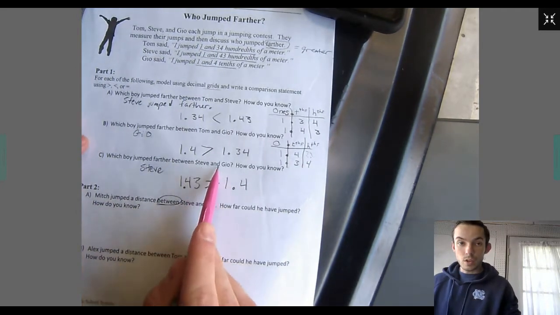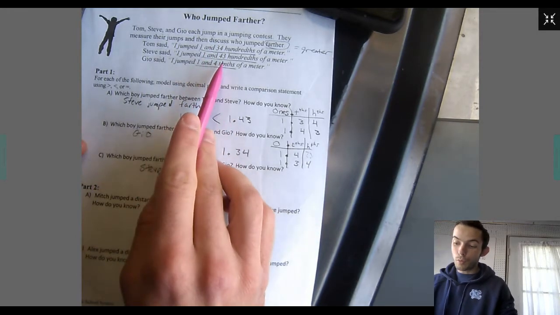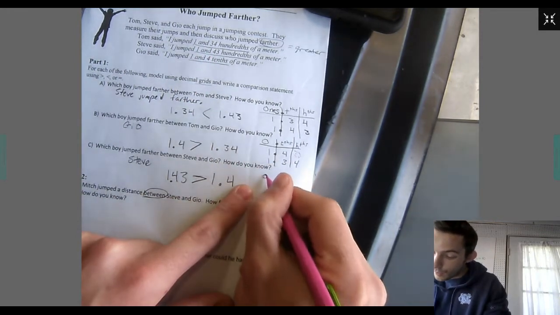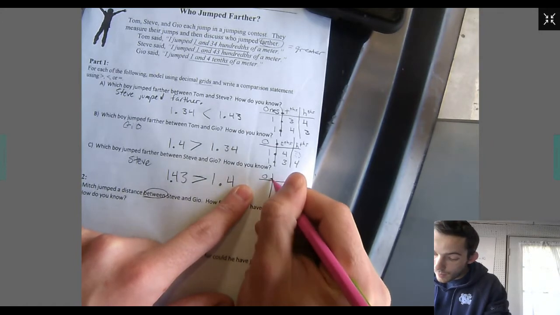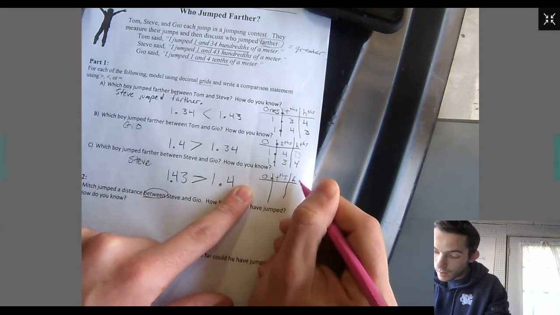Now between Steve and Geo, the championship round, we see that Steve's 1.43 is higher than 1.4. So by now, experts at drawing this place value chart: ones, tenths, hundredths.